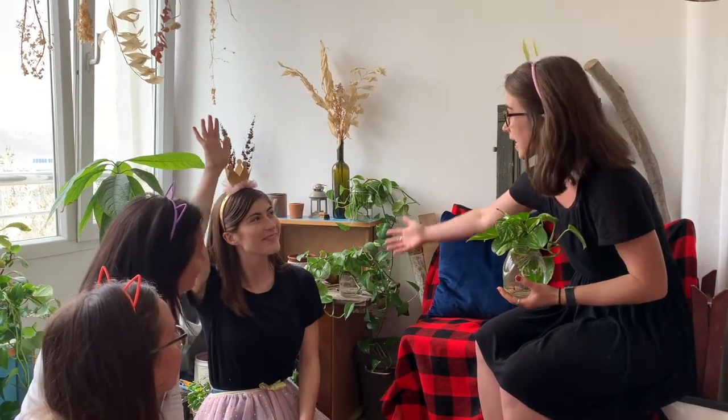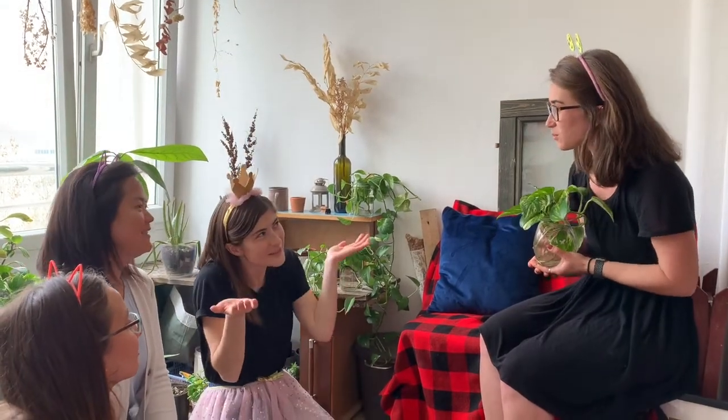Grow a new plant. Look at all of these plants that I am propagating. Yes, Miss Huddleston. Where is the soil?